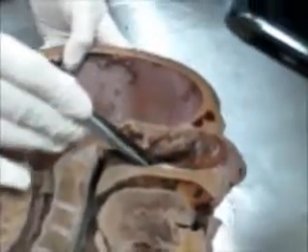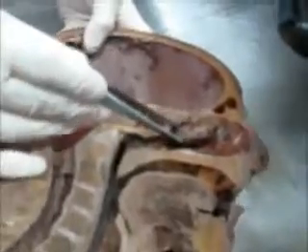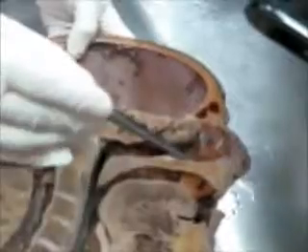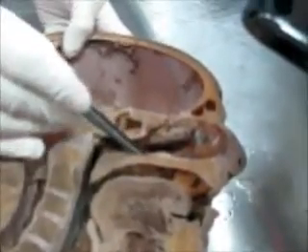Okay, this one. Now go inferior concha, middle concha, superior concha. Okay, this small one. Then the meatus is a depression below it. This will be the inferior meatus, middle meatus, superior meatus.